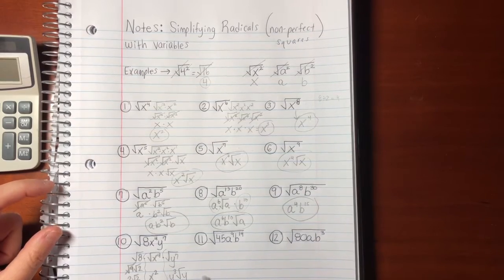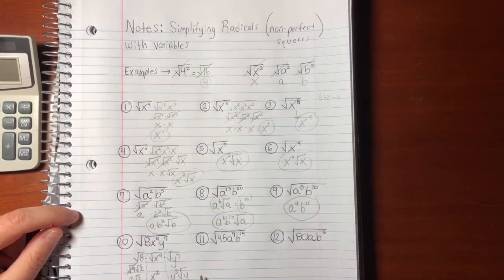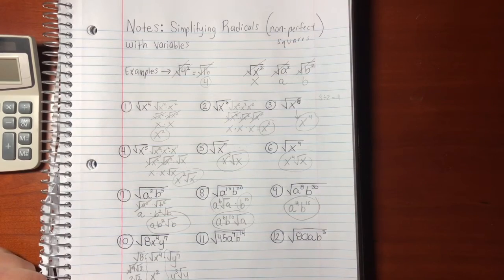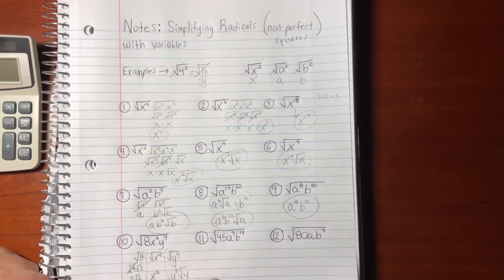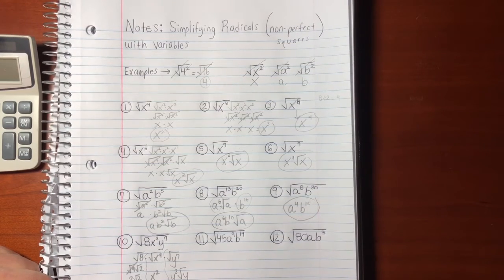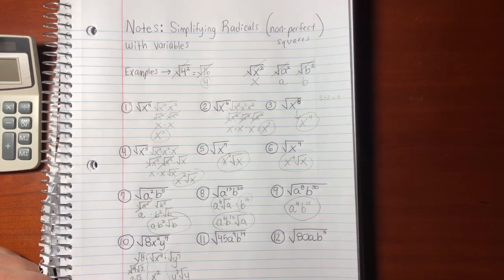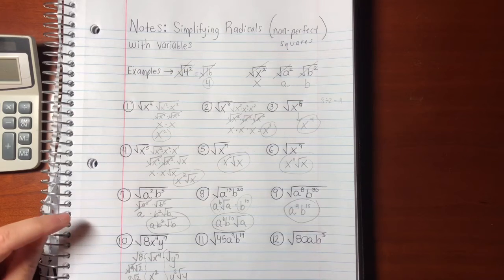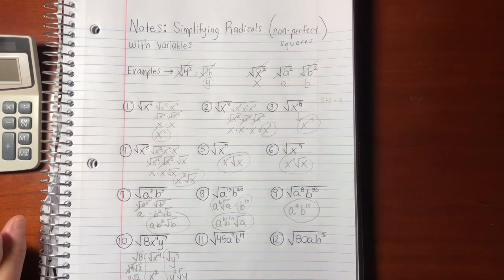Now again, rewriting this as one solid answer, all the numbers or the variables that do not have a radical over them go out first. So I'll have 2, x squared, y cubed. And then under my radical, I'm going to have 2y. You can just put those right next to each other. Okay, so you have that nice answer of 2x squared y to the 3rd square root of 2y.